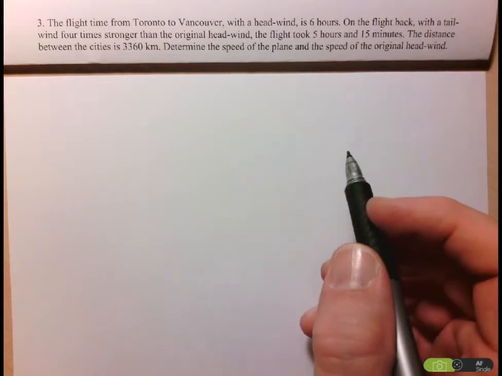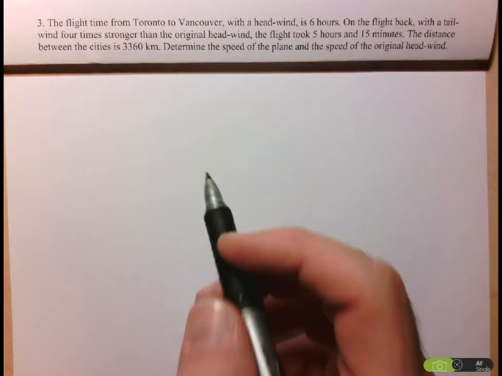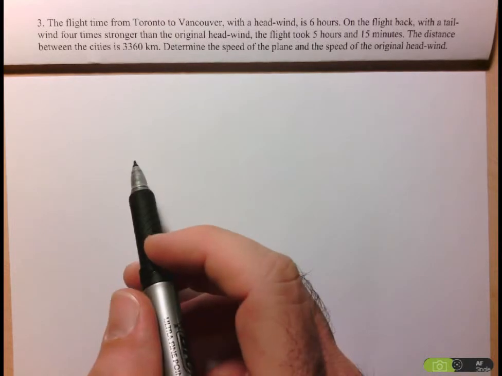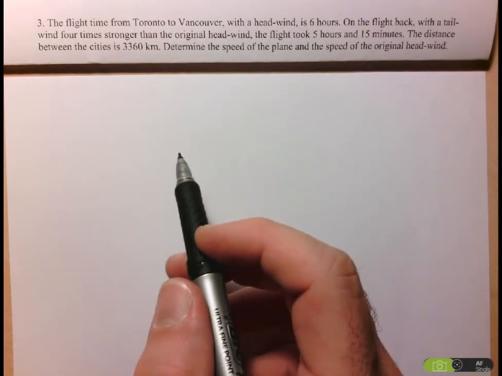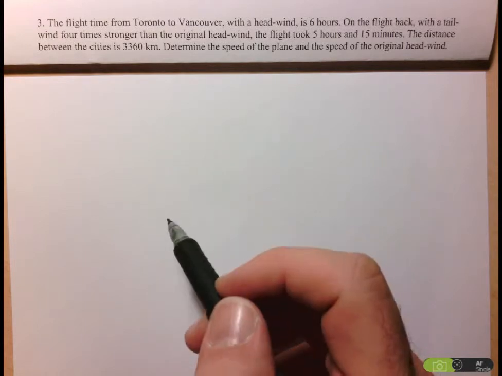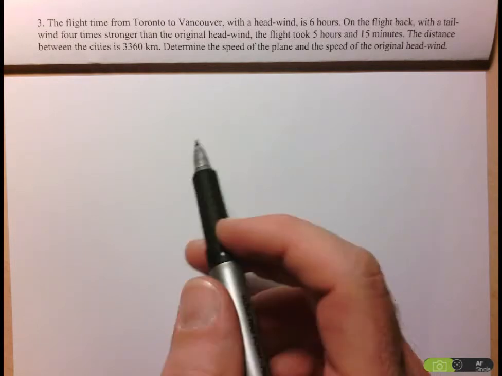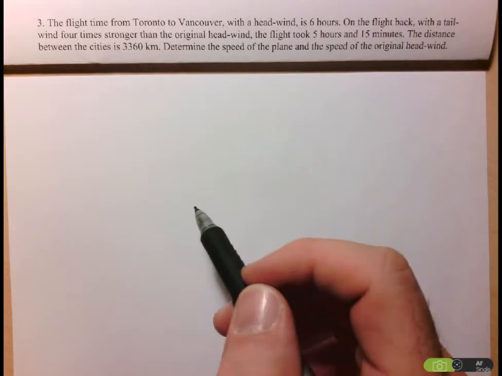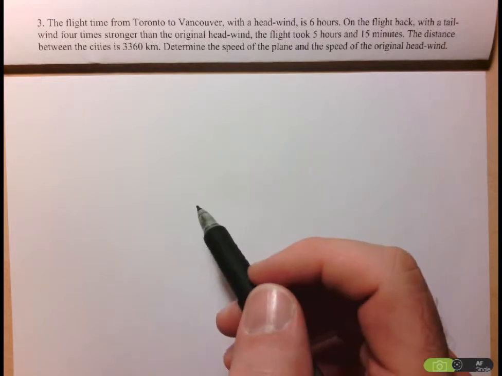Okay, so the trick to solving these problems is that if a plane is flying with a tailwind, then it means the speed of the plane is increased by the amount of the tailwind, whereas if you're flying into a headwind, your actual speed will be lower than the speed of the plane by the amount of that headwind.